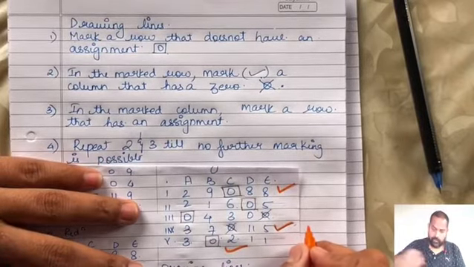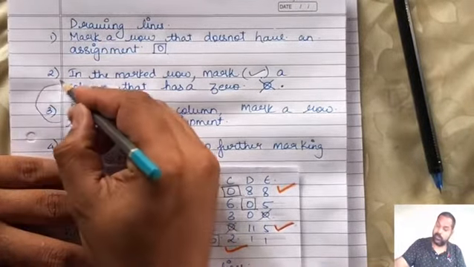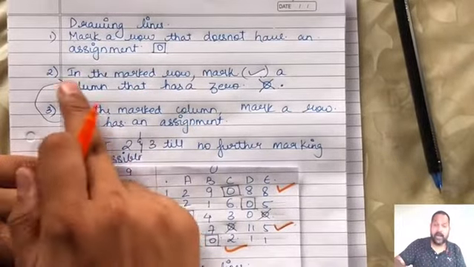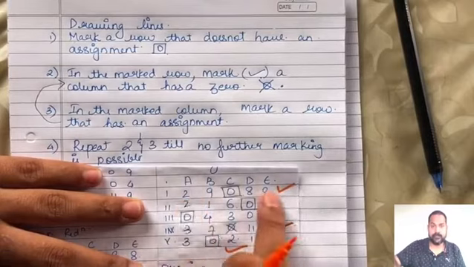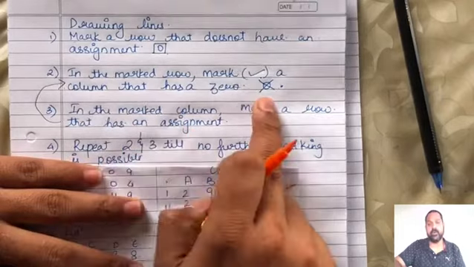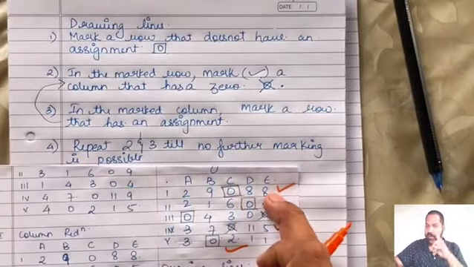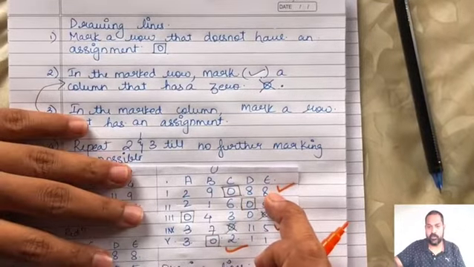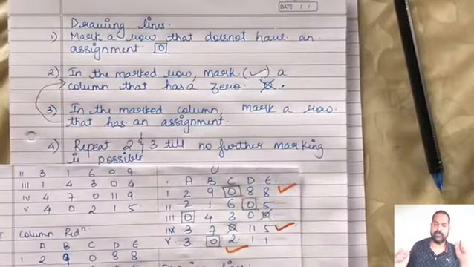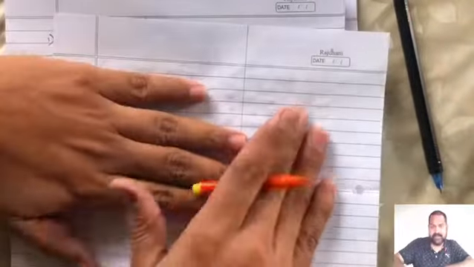Now do what? Well, go back to step 2. So after this, go back to 2 and do what? In the marked row, I just marked a row. Mark a column that has a 0. Well, there is no 0 left here. There is only one assignment. There is no uncancelled 0. If there is no uncancelled 0, that's it. These are your lines. And like I said, I realize this is a little cumbersome, and that is why I am going to repeat this for you.